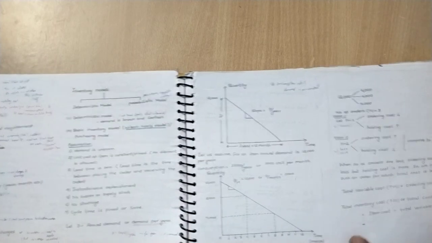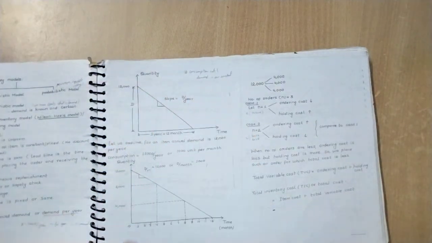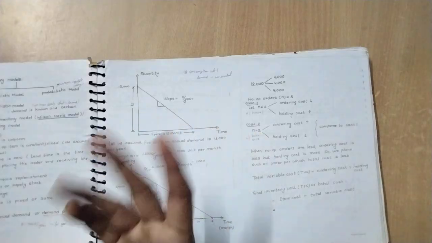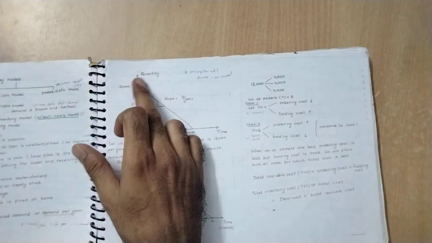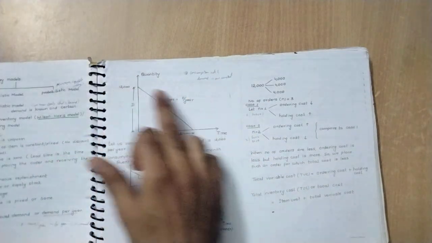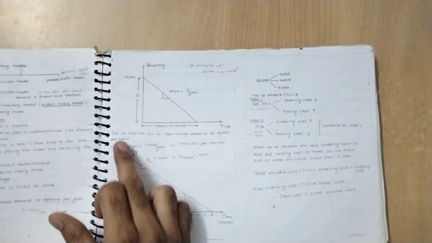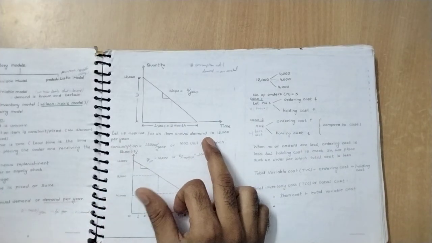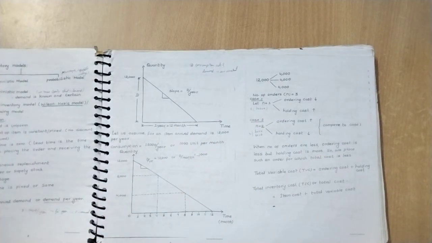So now I'll just have a 5 minute revision. After this revision we can start directly with quantity. So this one, demand per year. Okay, let's assume for an item the annual demand is 1200 per year.